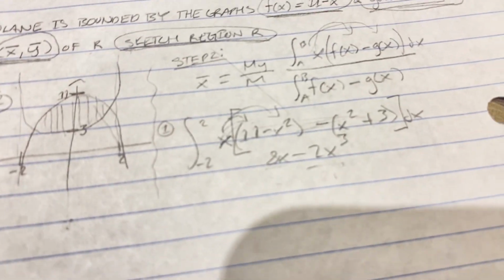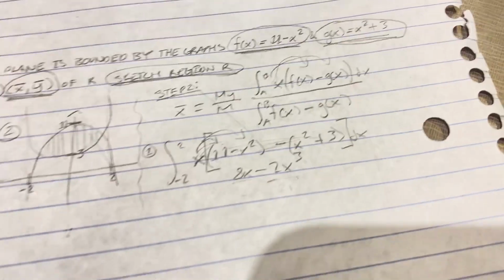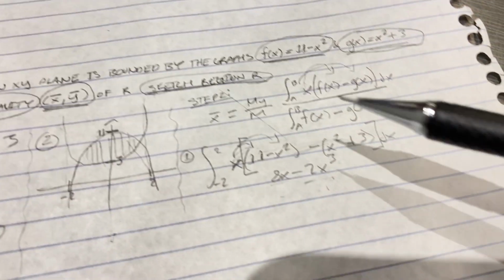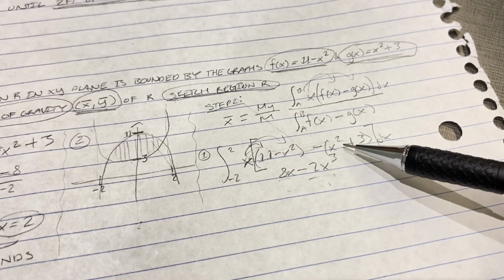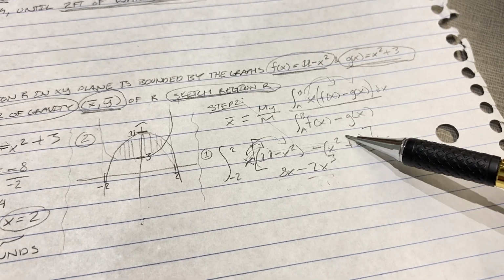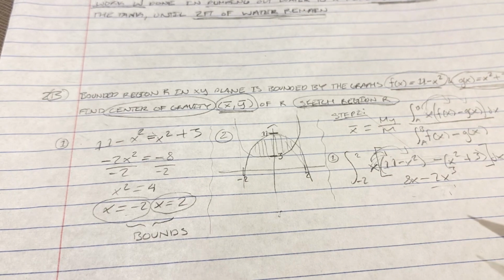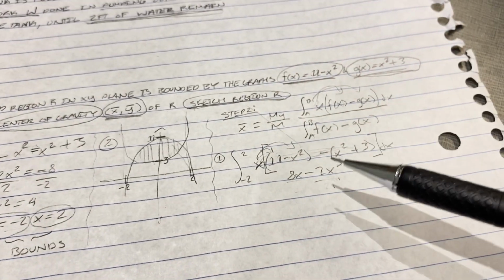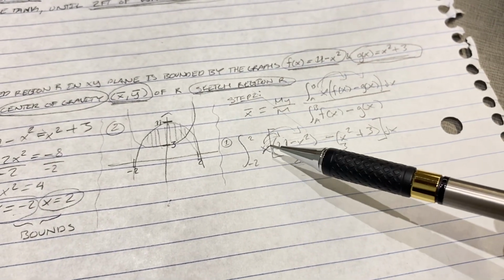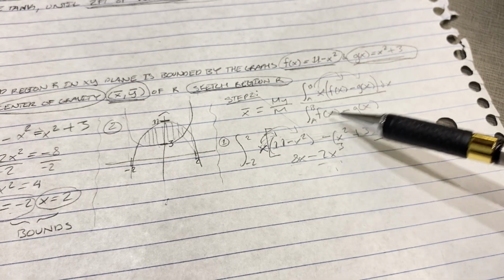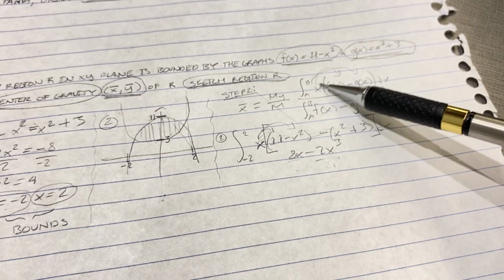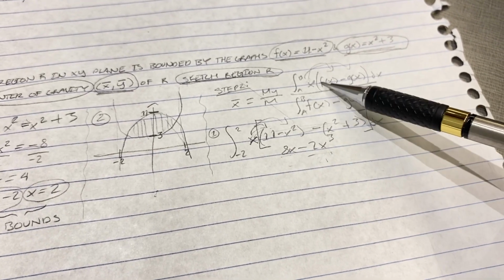Once you've successfully subtracted 11 minus x squared by x squared plus 3, you should end up with something similar to this, 8 minus 2x squared, but then you're going to distribute the x into it after, because the x is outside of the parentheses of these two functions, right?